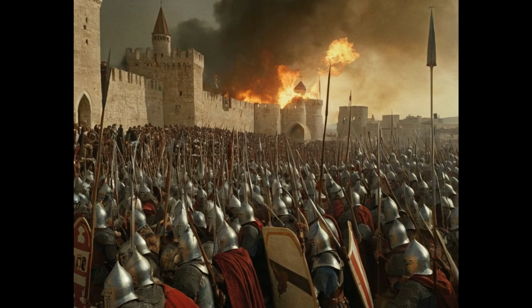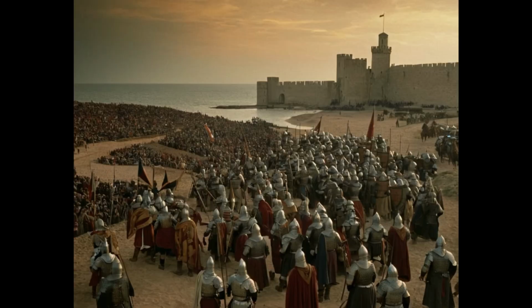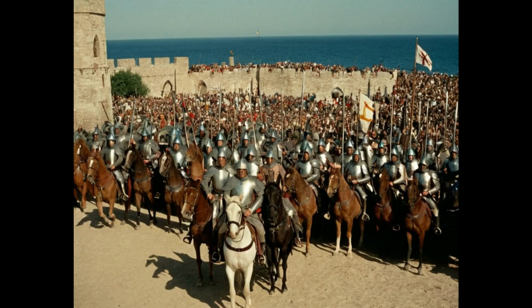Conclusion. The Fourth Crusade stands as one of the most remarkable and controversial chapters in the history of the Crusades. It was a tale of ambition, betrayal, and unintended consequences that reshaped the medieval world. As we reflect on the history of the Fourth Crusade, we see a vivid illustration of the unpredictable nature of human endeavors and the enduring impact of historical events.